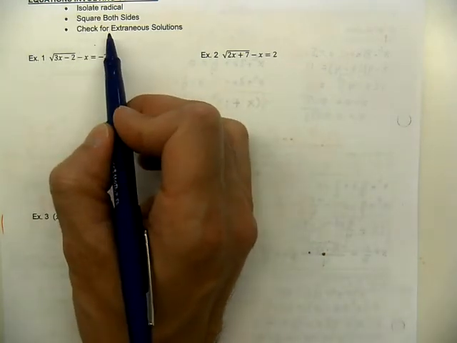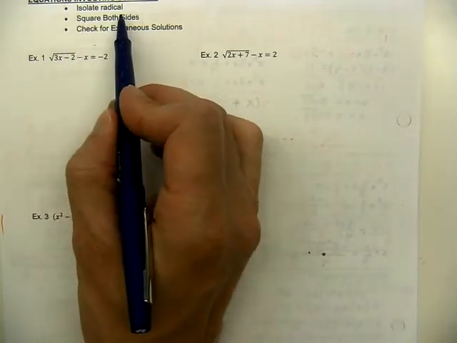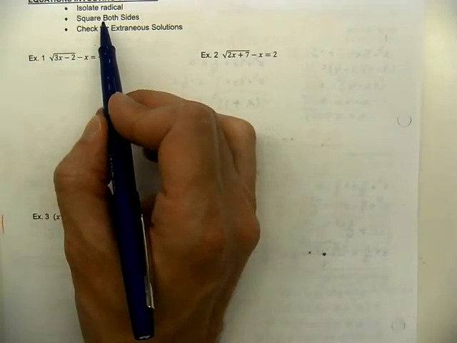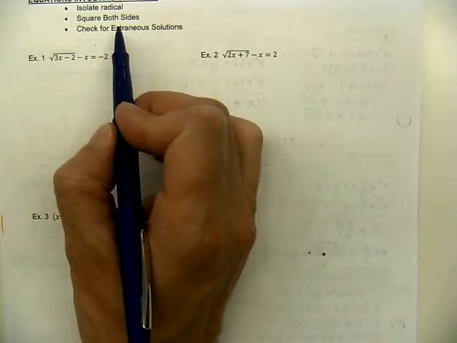This is the sequence of steps we need. We need to isolate the radical, so get that by itself, and then we'll square both sides, and then we'll do all the algebra. We need to solve for the variable, and then we do need to check for extraneous solutions in this type of problem.